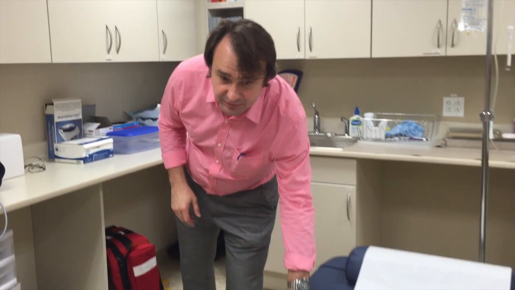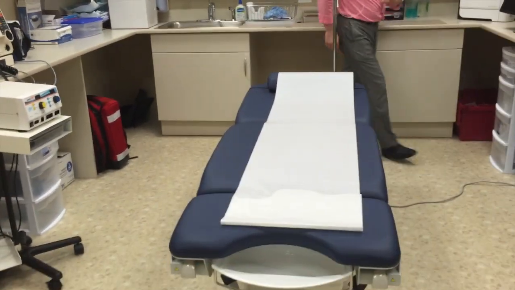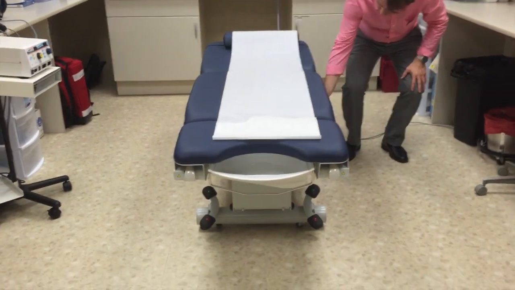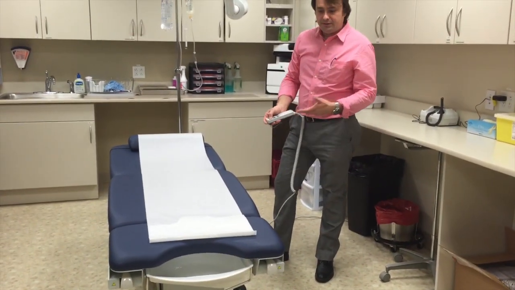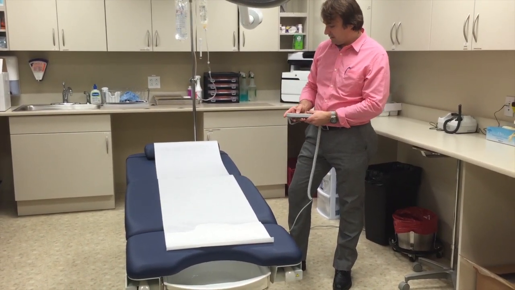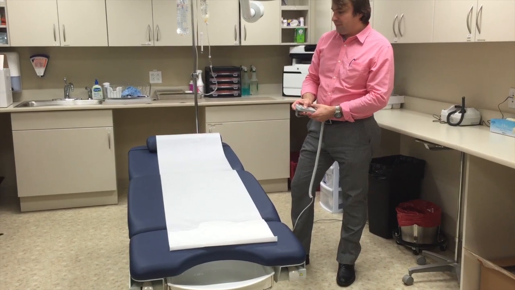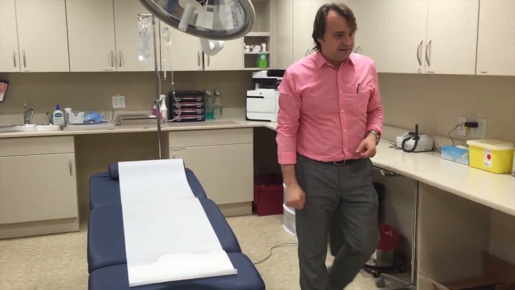We are very nicely equipped with an electric table, which can be prepared and set up for the patient in different kinds of positions, ready for different kinds of intervention, and it has a very high mobility, which makes it accessible for small or big patients at the same time.